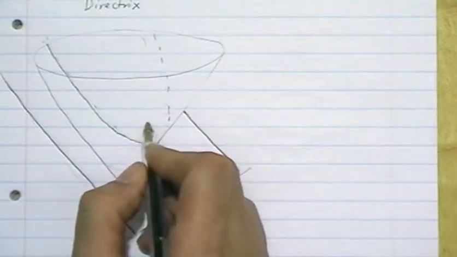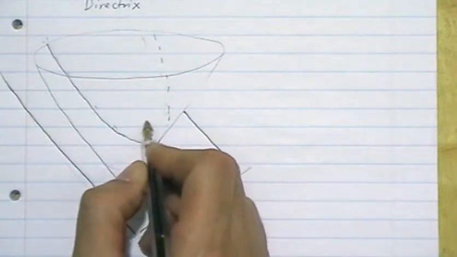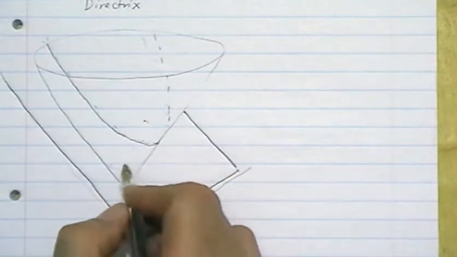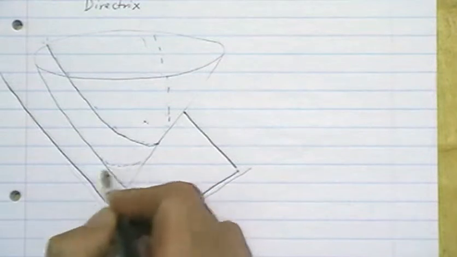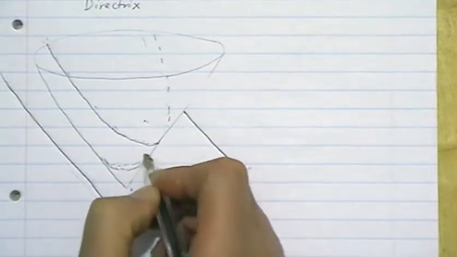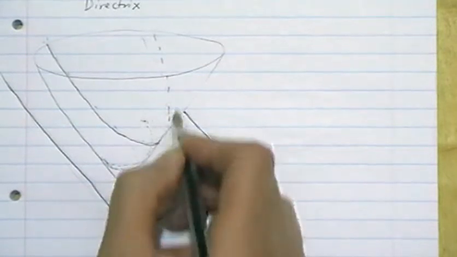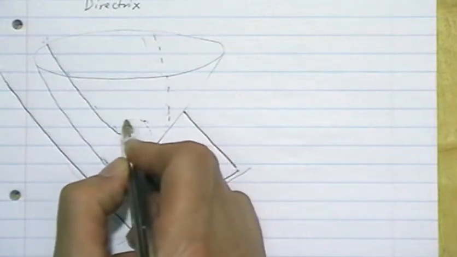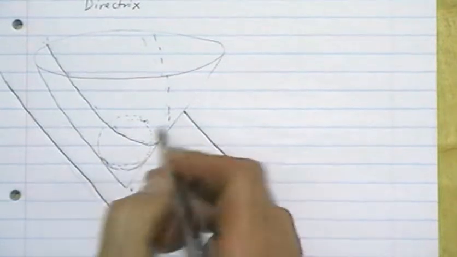So it might touch the curve at this point. There's a sphere touching the cone around here, and then it carries on and touches the section at this point, like that.